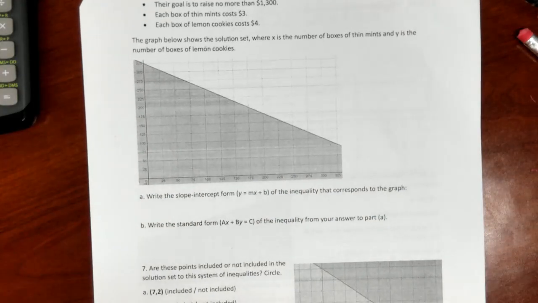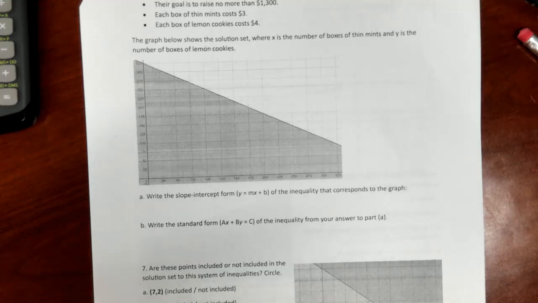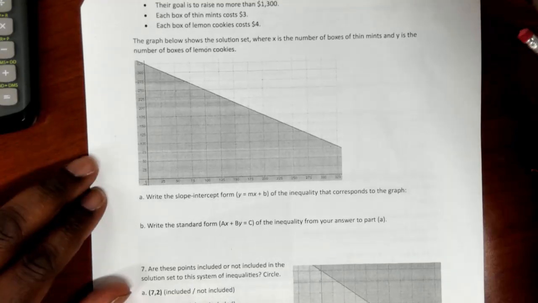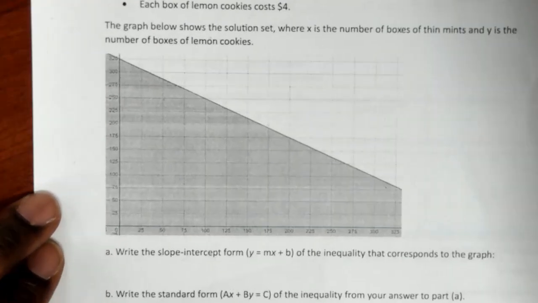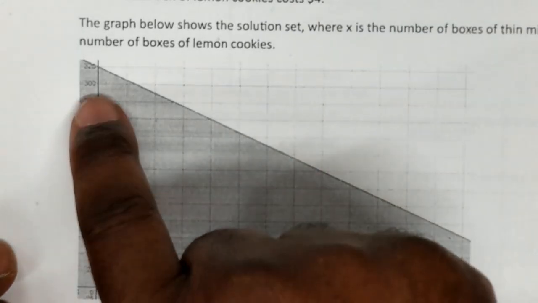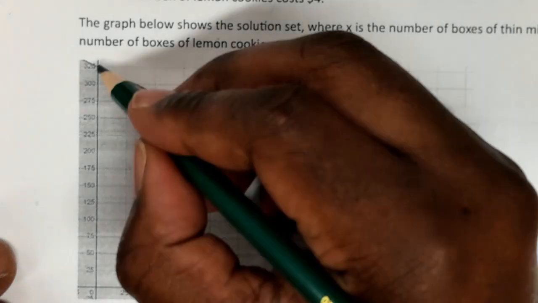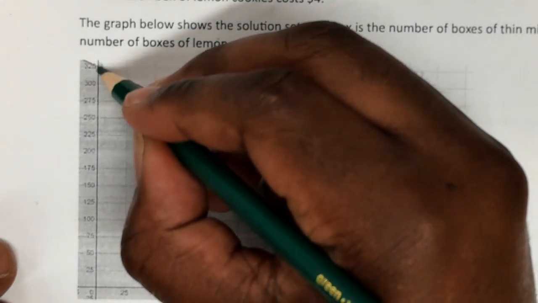Part A says write the slope-intercept form, y equals mx plus b, of the inequality that represents the graph. And then part B says write the standard form, ax plus by equals c, of the inequality from the answer to part A. So this is pretty much cool. Let's look at it. Looking at the graph here, it looks like we started here at 325. That's a good starting point, so that's our b.